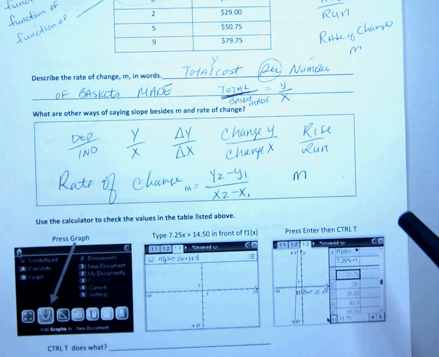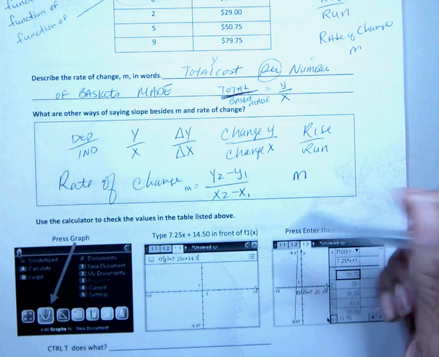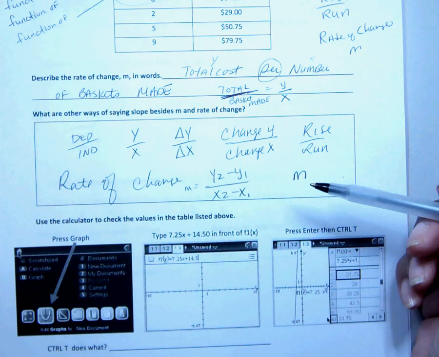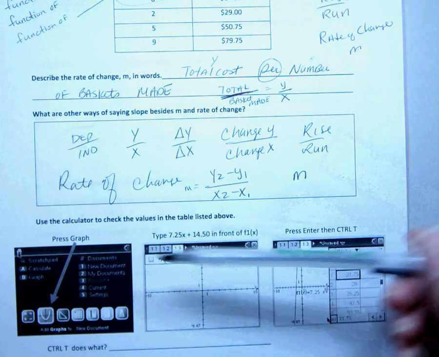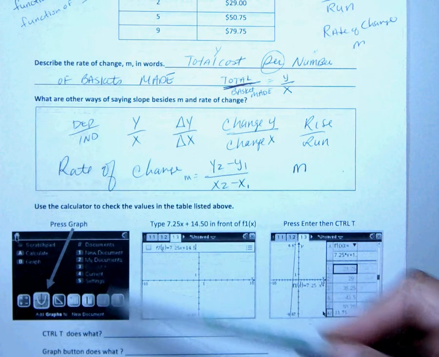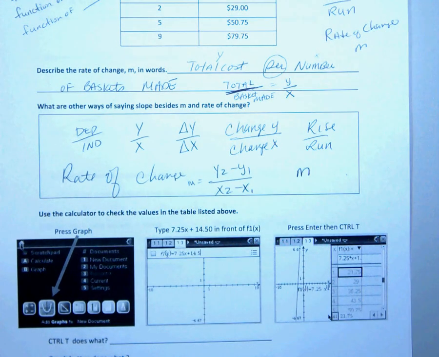Use the calculator to check the values in the table listed below. So I need to go grab a calculator because of course I don't have it at my desk. I'm going to show you how to graph this in the calculator for those that don't already know. Give me a moment. I got to go get the calculator. Hold on.